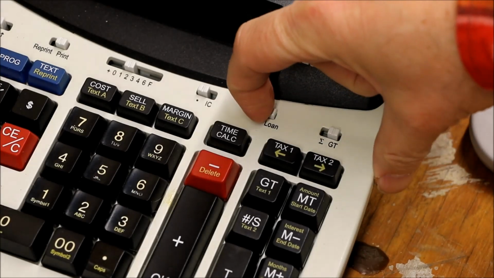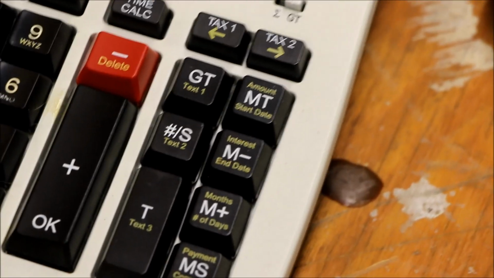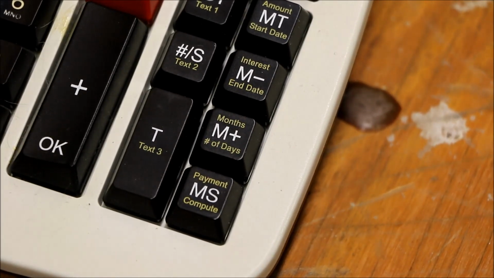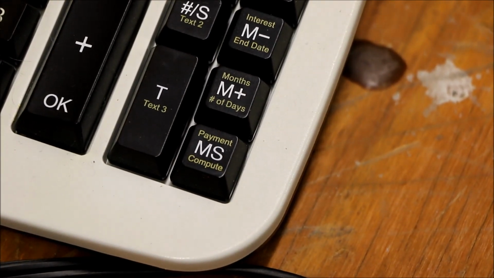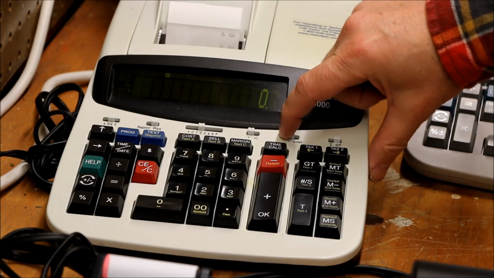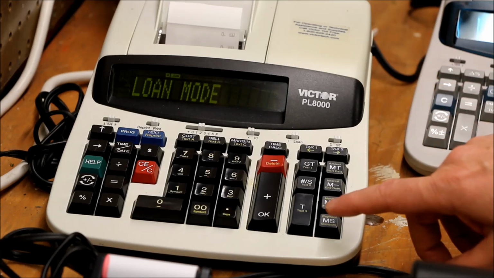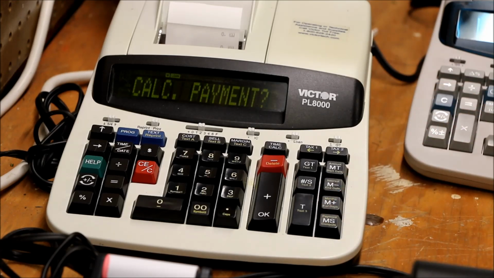The Victor PL8000 you set up the same sort of way. Move this switch to loan, and then the keys get the same meanings as on the other Victor: amount, interest, number of months, and the payment. I'm going to move the camera so you can see the display. Okay, so to compute that loan, we move that switch over to loan. And now we start by saying we're going to calculate the payment. So we'll press the payment, and it says calculate the payment. We'll press OK. And then it's going to prompt us for the remaining numbers.